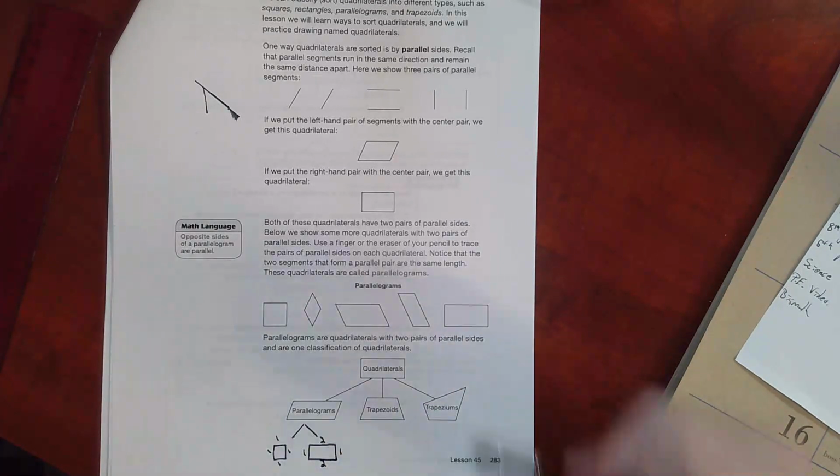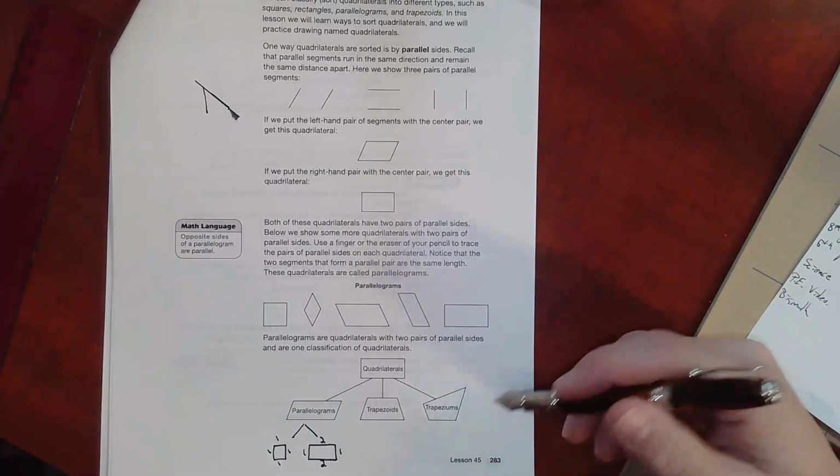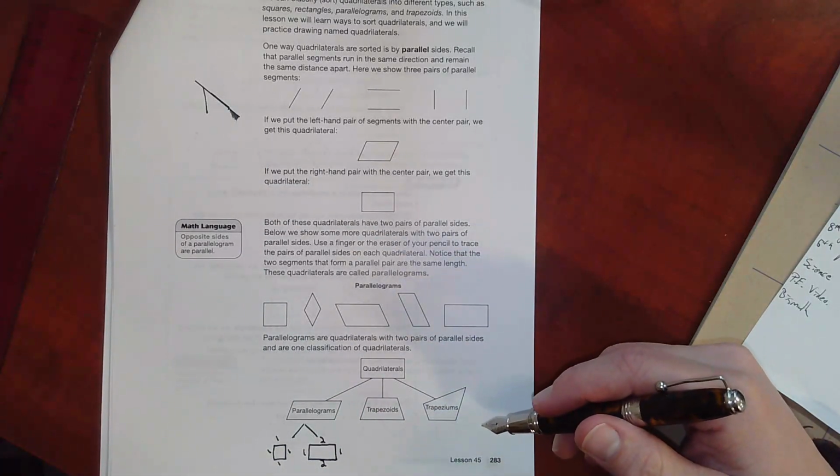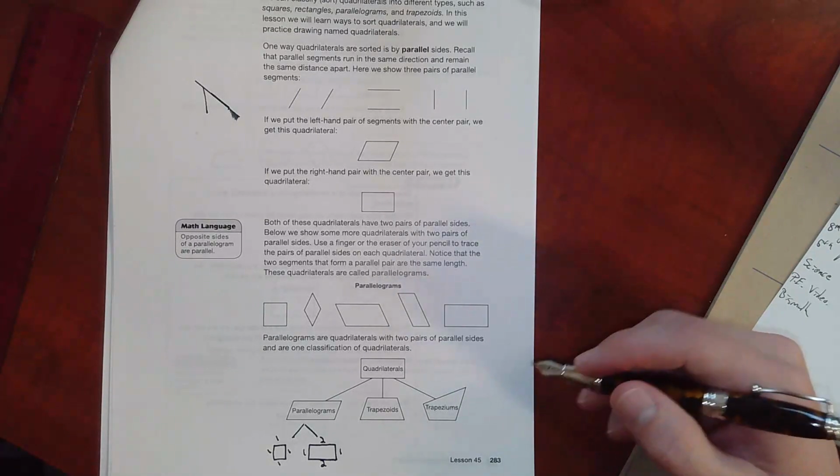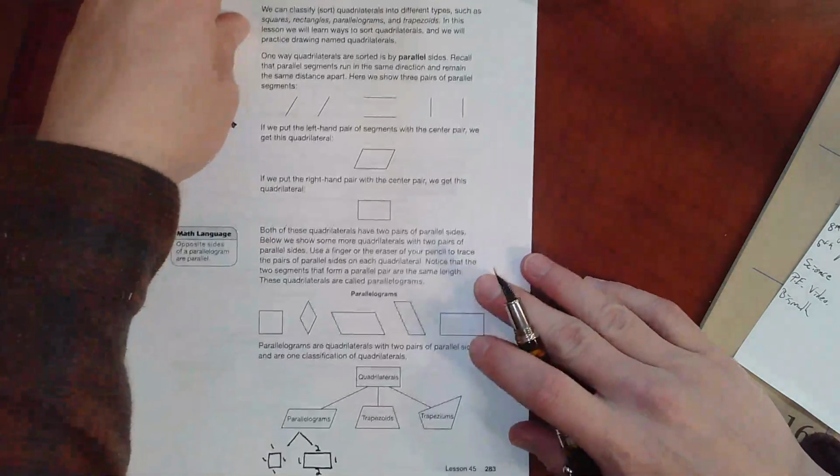Okay? Trapezoids is a different type of quadrilateral. Okay? Trapezium, it's a fun word to say. You should try saying trapezium. Trapezium. It sounds so sci-fi. I love it. Ugh, trapezium.